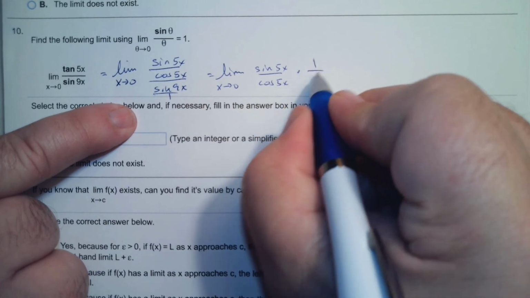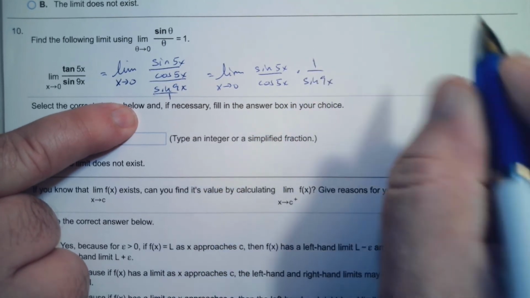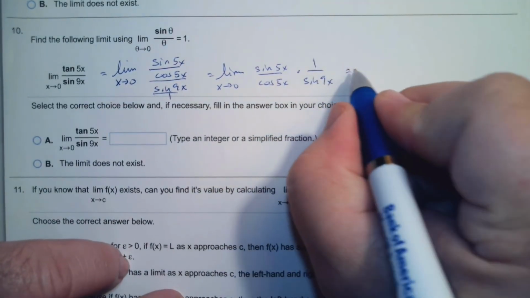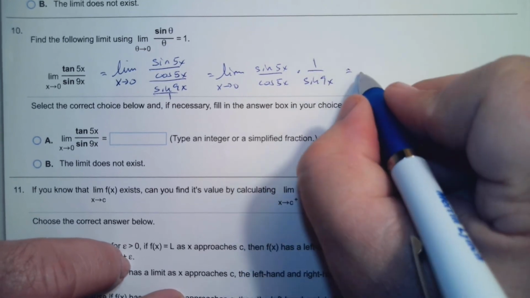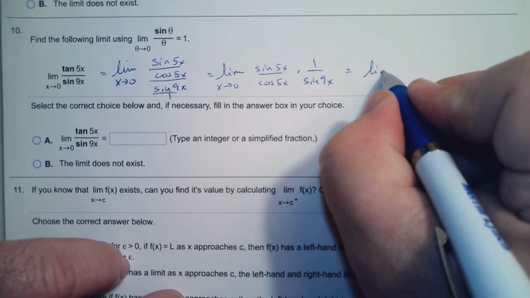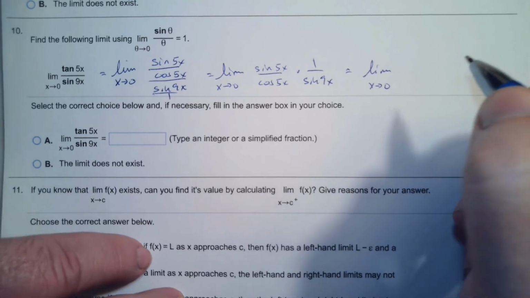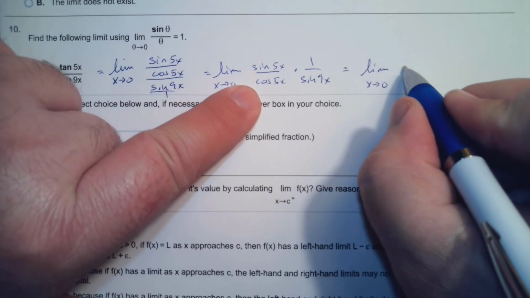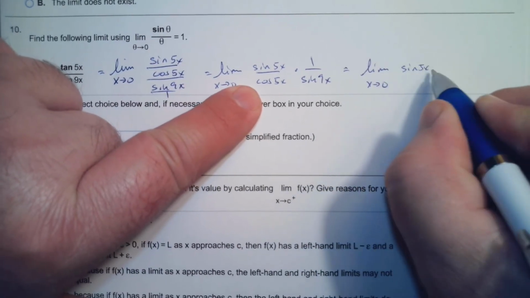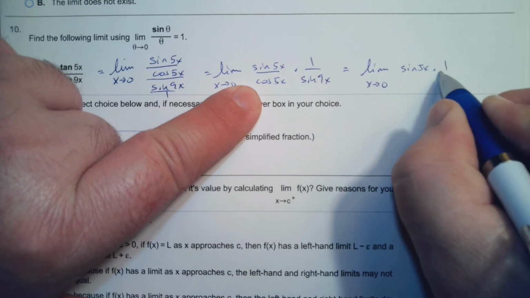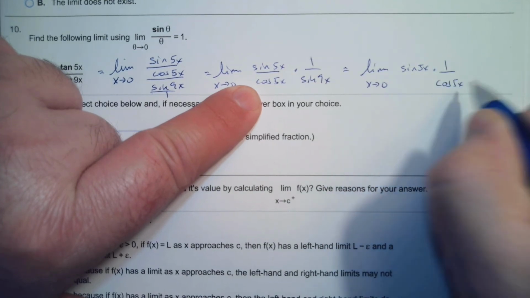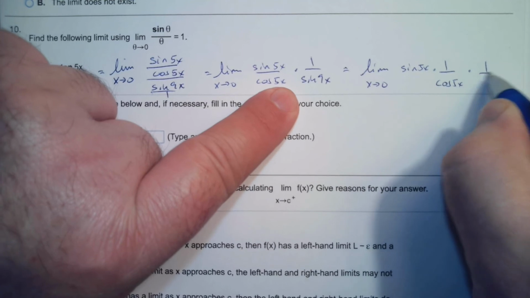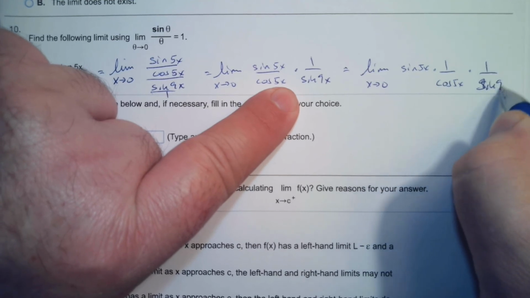Flip this one, so it's 1 over sine 9x. Limit as x goes to 0, we have 3 parts. We have sine 5x times 1 over cosine 5x times 1 over sine 9x.